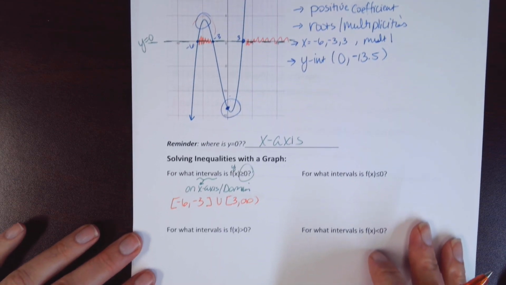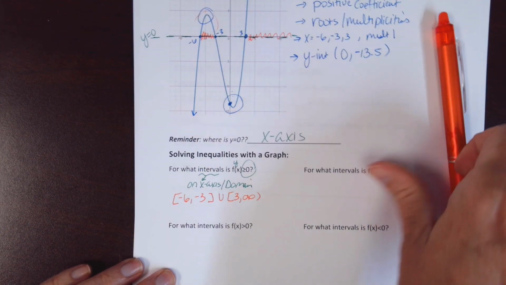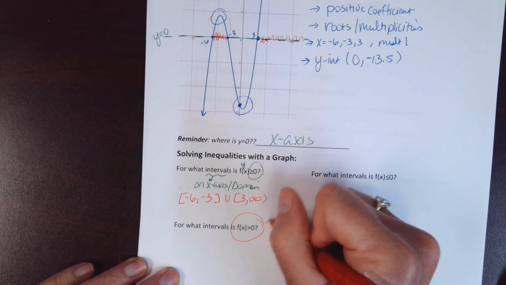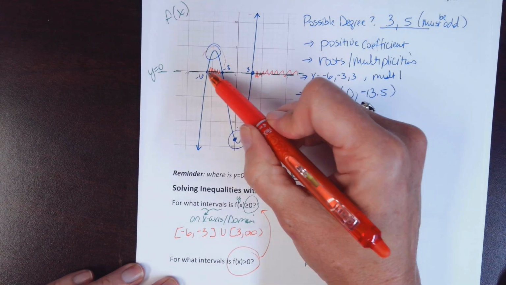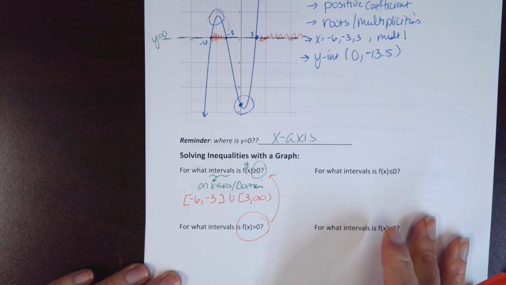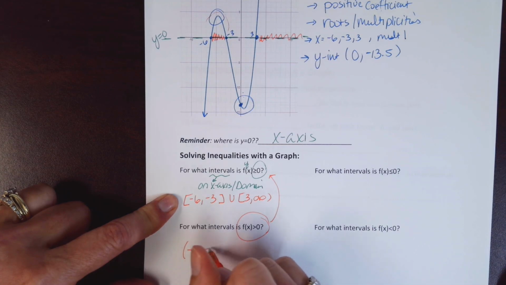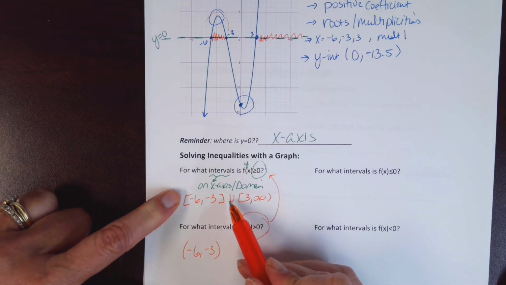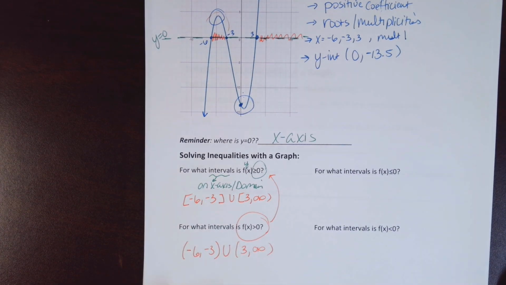Now we're going to go down to this question. How is this question different from the one above? The only difference is that it's not "or equal to." Since it's not "or equal to," I'm not including those endpoints on the x-axis where y is equal to 0. So my intervals are essentially the same, but I change from my square brackets that show "or equal to" to my curved parentheses.